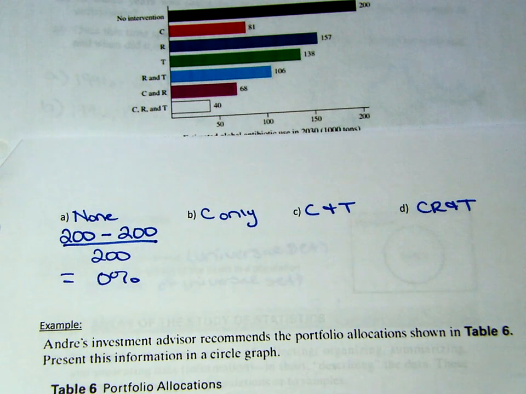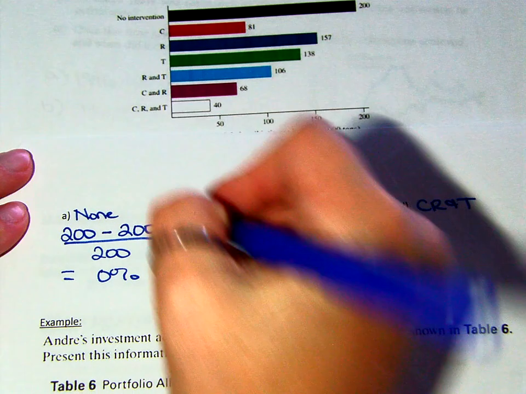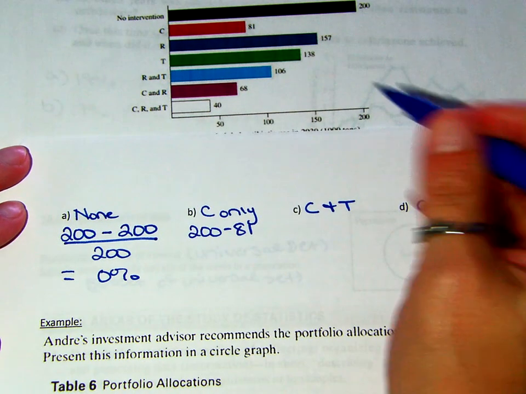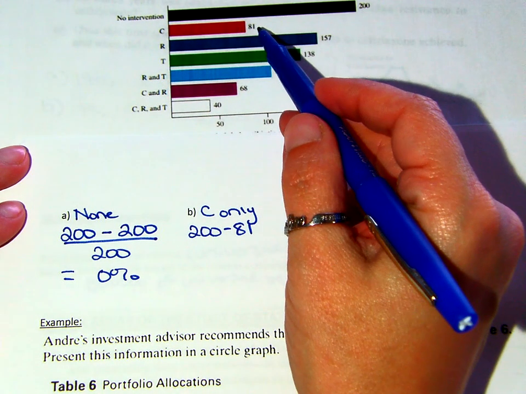Obviously, if we take no intervention steps, then nothing's going to get reduced. It's like saying, how do we lessen the amount of garbage that we put into landfills? Well, if we don't do anything, the amount of garbage we put in there is still going to be the same. There's no reduction. So what if we try capping, though? If we try capping, we take the 200 and we're going to subtract the 81 because that is the amount of reduction we're hoping to get out of it. And then we're going to divide that by the 200 because that's going to give us our percentage of reduction that's happening.